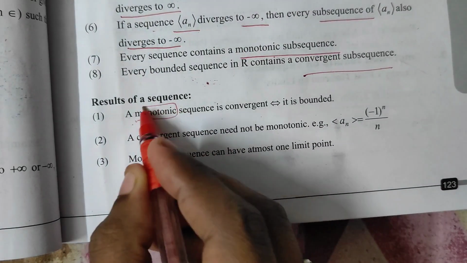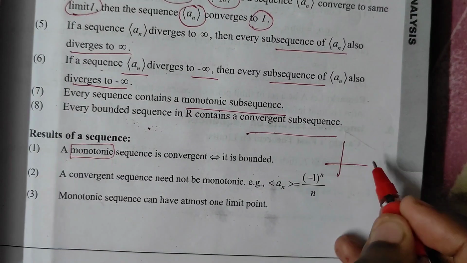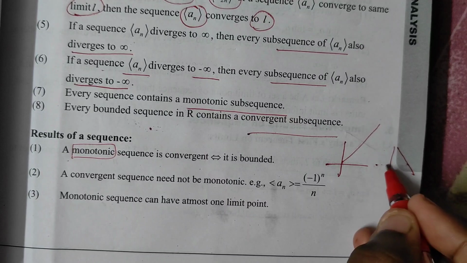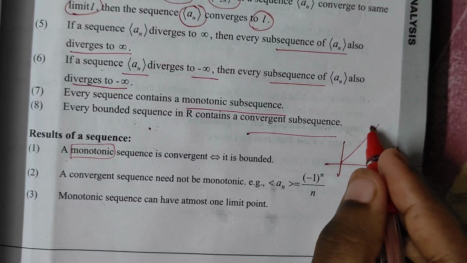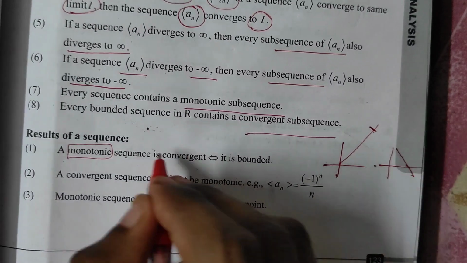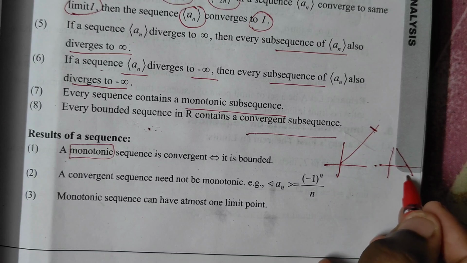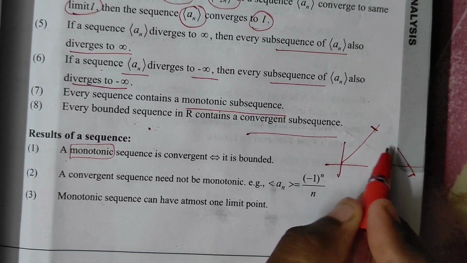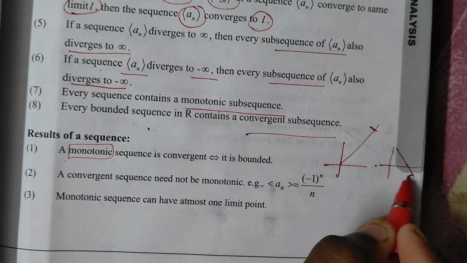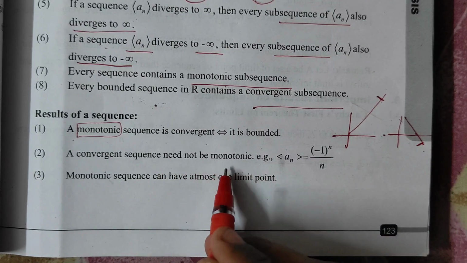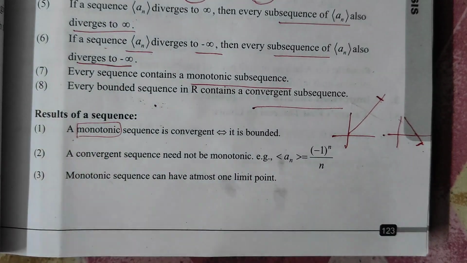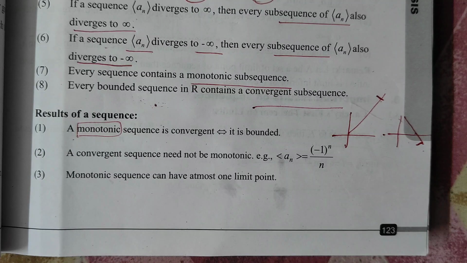See here, the word monotonic changes everything. Monotonic means what? It is increasing or it is decreasing. So if it is increasing and it converges to a point, it is bounded. If it is bounded, it is convergent. Here also, a monotonic decreasing sequence that is convergent is bounded. If it is bounded, it is convergent. Okay, a convergent sequence need not be monotonic. Suppose you are considering a convergent sequence, it need not always be monotonic. So it may or may not be monotonic.